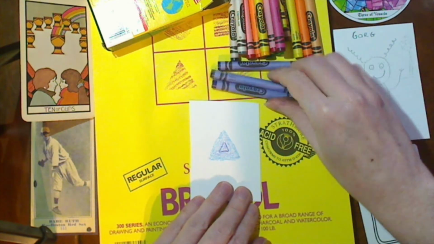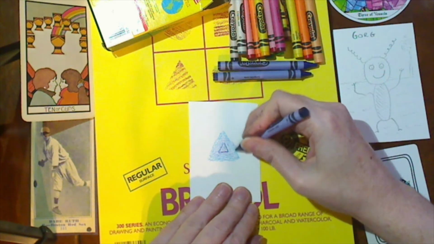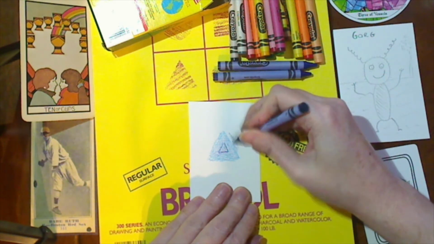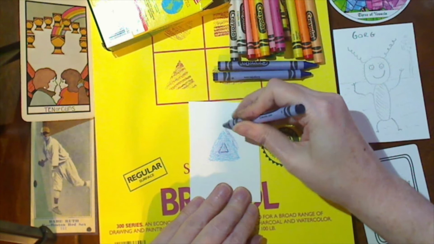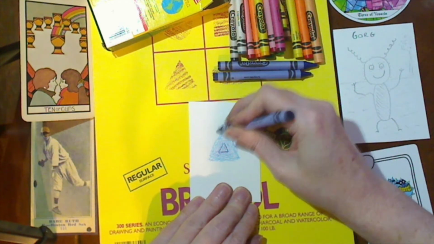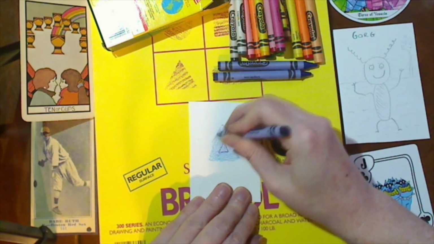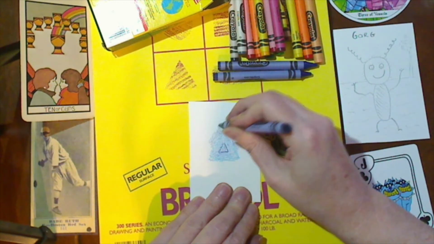Yep, so we're going with the whole shades of blue theory here. And I'm just working outward from my center triangle. Work on whatever you are doing.